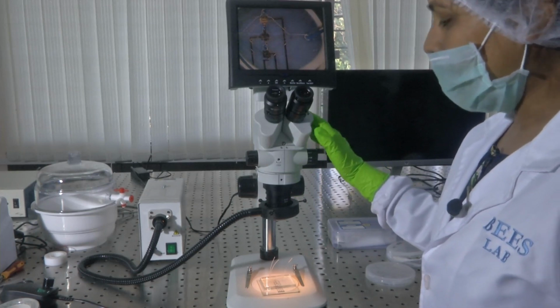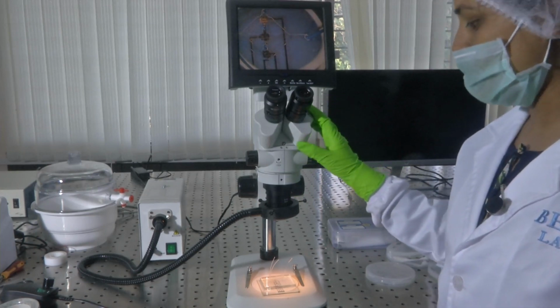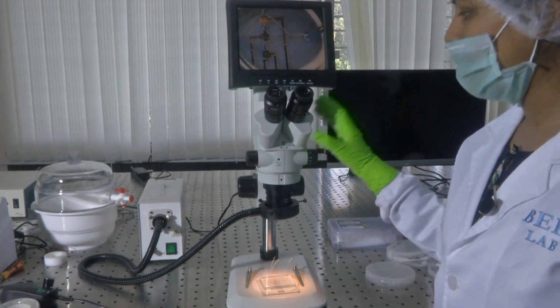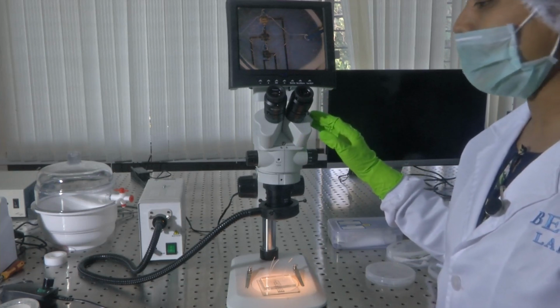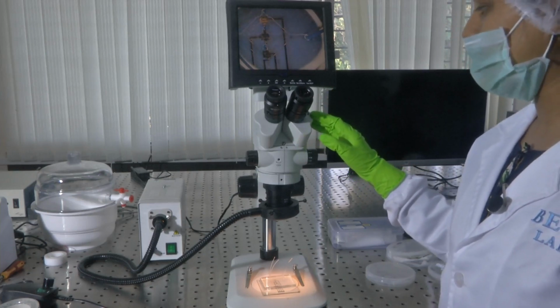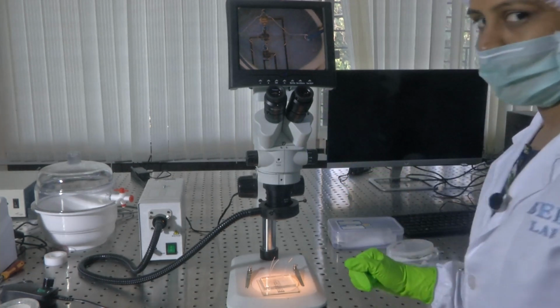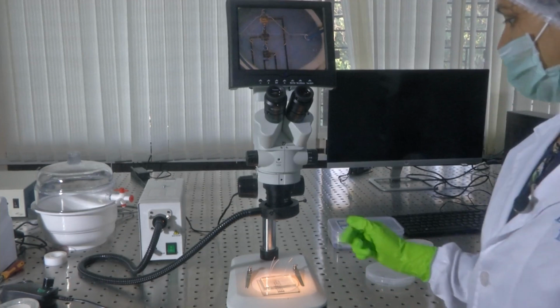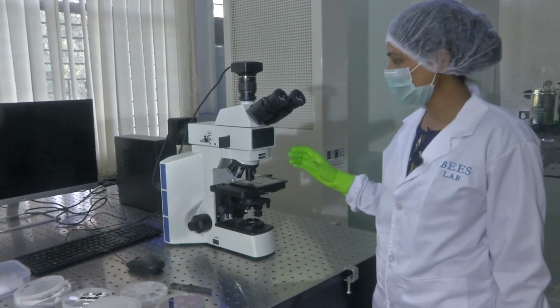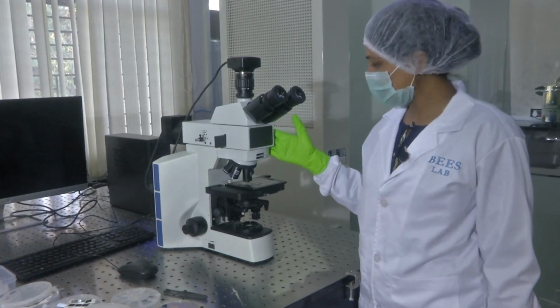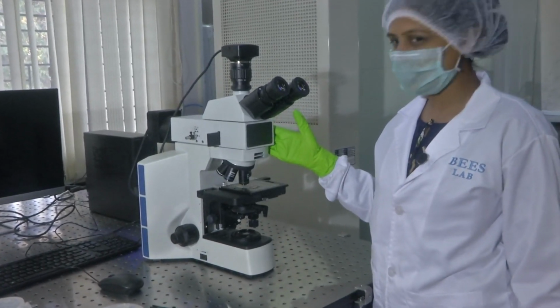Now that we have studied how a stereo microscope can be used in a laboratory, let us look into the other microscope. Let us get into how a metallurgical microscope works. So, this is the metallurgical microscope.